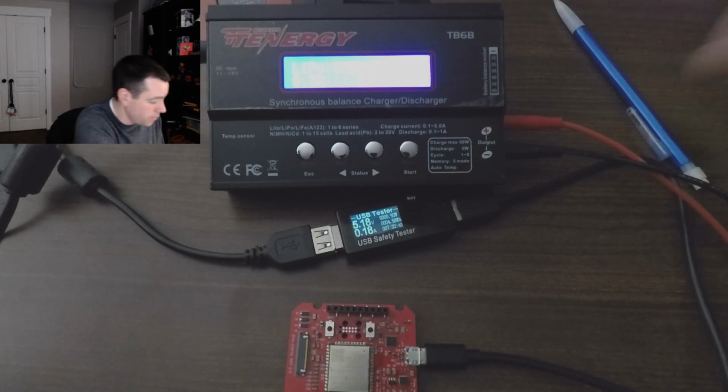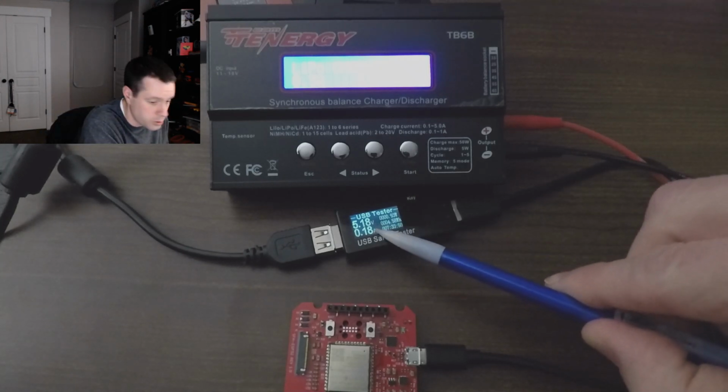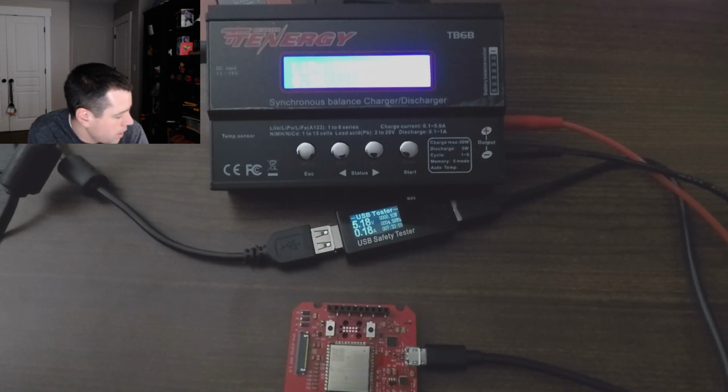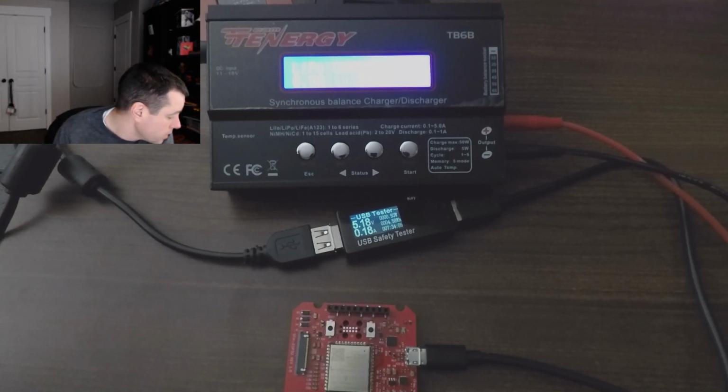220, yeah. I hope you were paying attention there. That went up to 0.22, which is 220 milliamps. That's what I was seeing yesterday. It was going up to 220 milliamps, and I couldn't explain that. That's a big difference. That's an extra 40 milliamps.